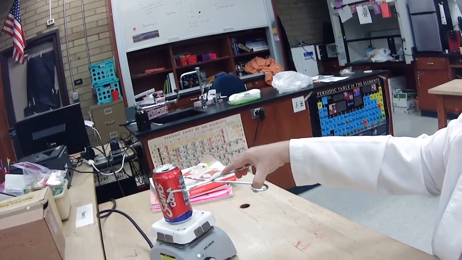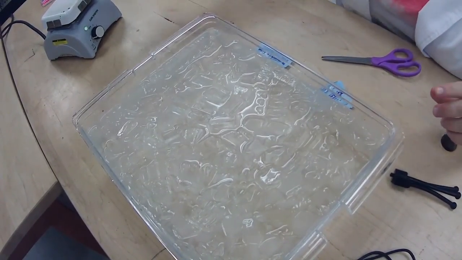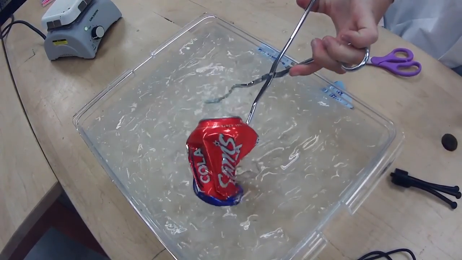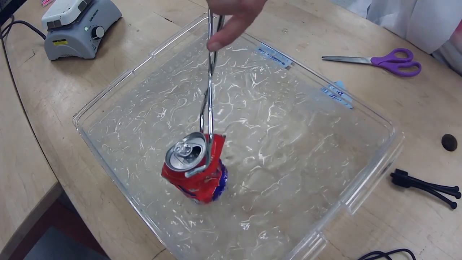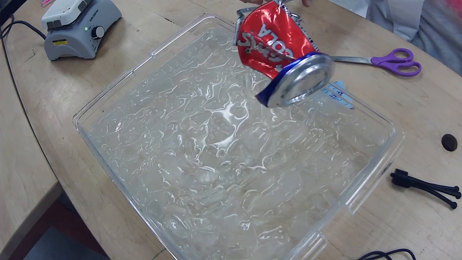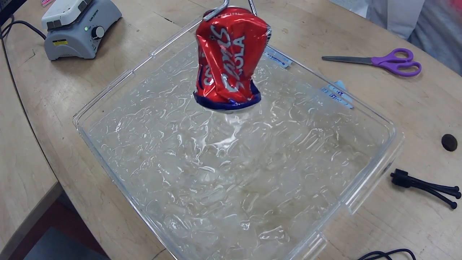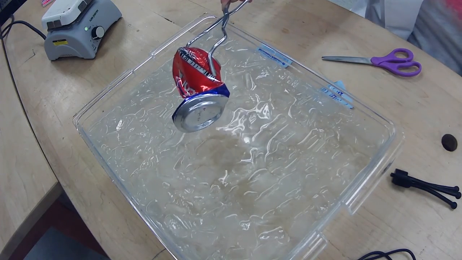And then we're going to go ahead. I'm going to take this, and I'm actually going to dip it straight into the water bath. So let's see what it does. Whoa! Look at that. It totally crushed it. So when I decreased the temperature very rapidly, it got crushed.